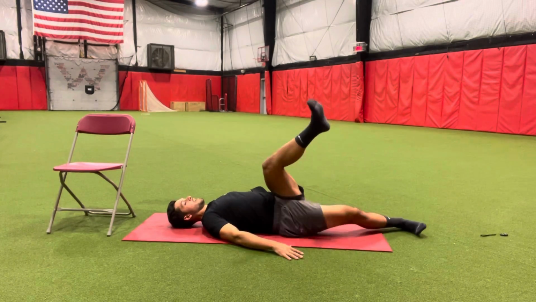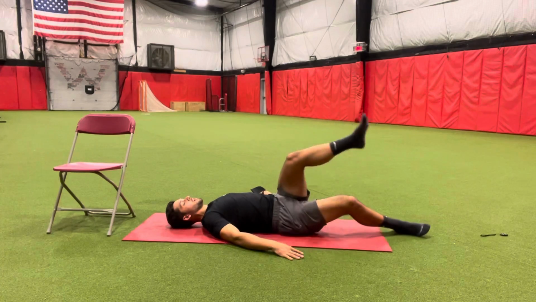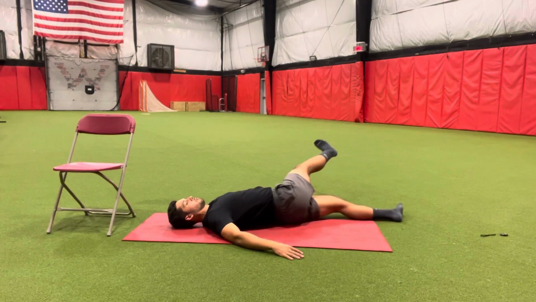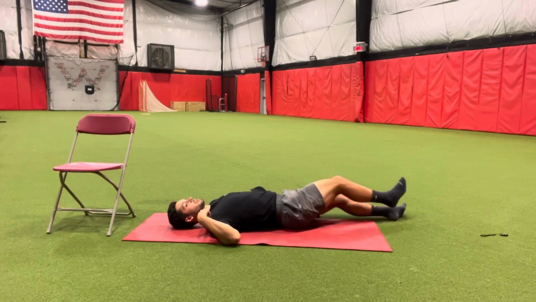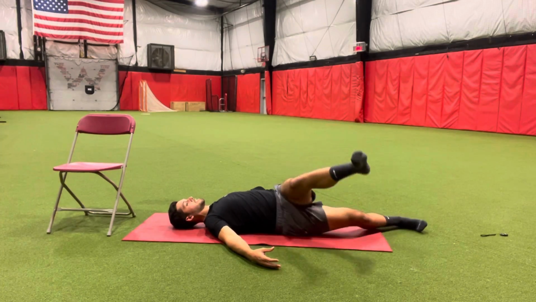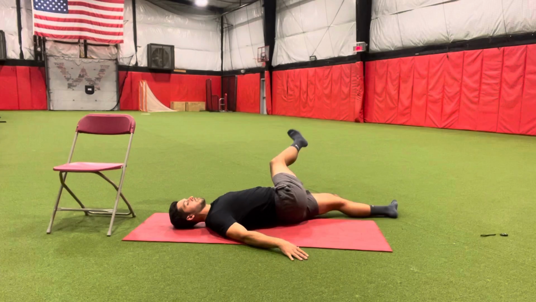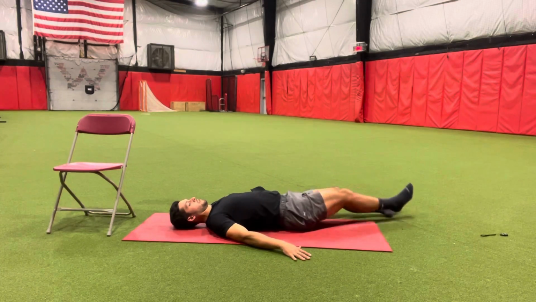Good. Bend up. And again, what you can do is vary the angle at your hip. So if you're having a little discomfort with extreme flexion, just bring it down here. Roll it on over. Try and keep this back shoulder connected. That's how you're going to get the maximum stretch through that low back area. One more on each side.